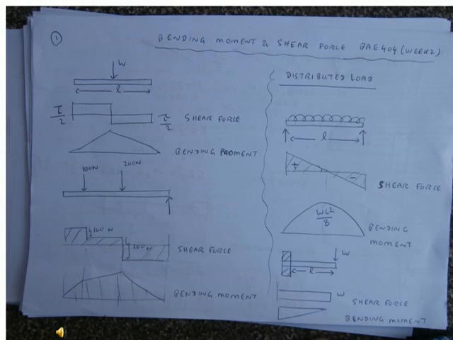The bending moment diagram can be drawn in a triangular shape. At the point where W acts, that will be the maximum bending moment, and the other points will be lower. So the bending moment diagram can be drawn in the triangular shape.